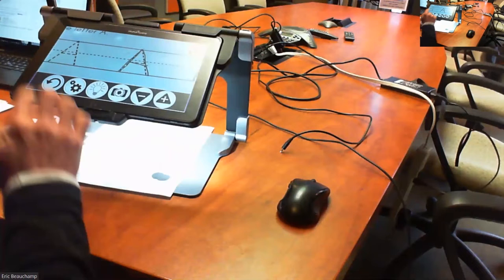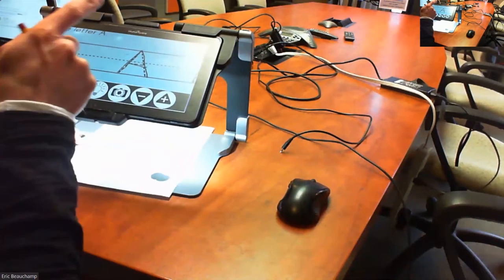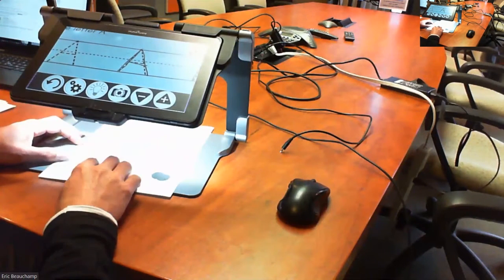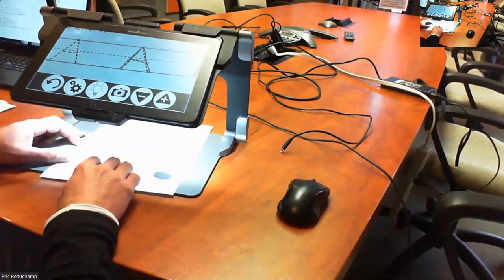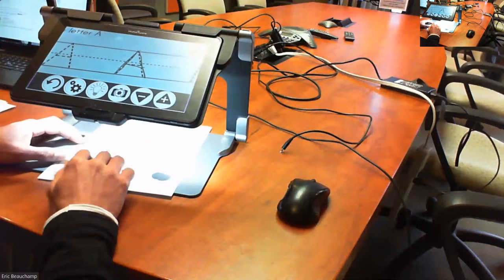You can turn it off. So double tap to activate it again, or double tap to disable it. That's one of the gestures that you can enable or disable in the settings that we just saw.